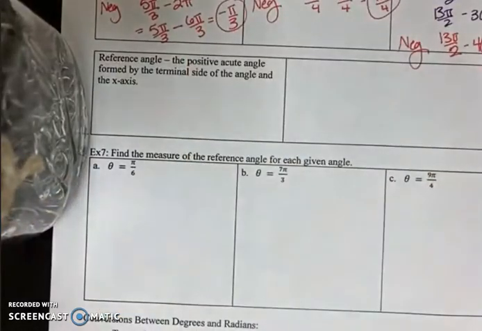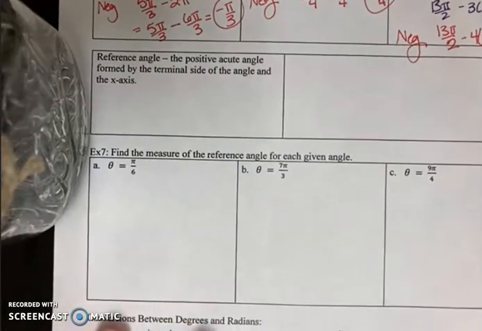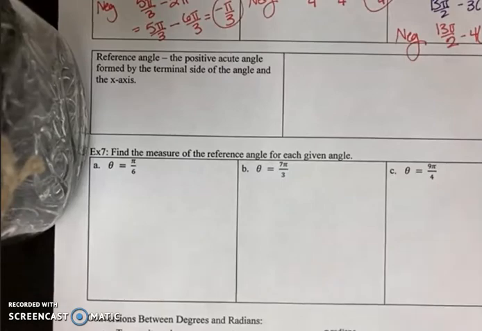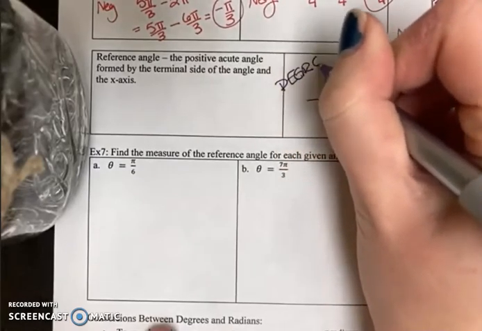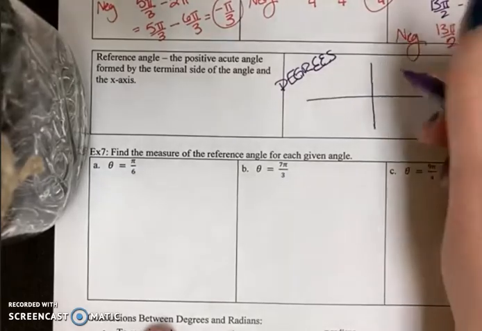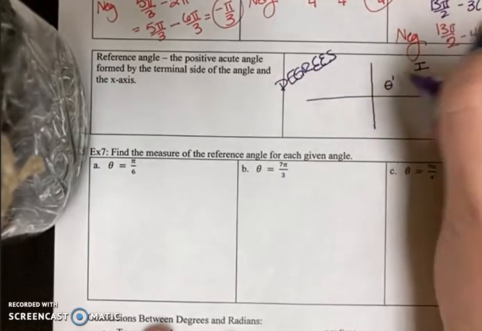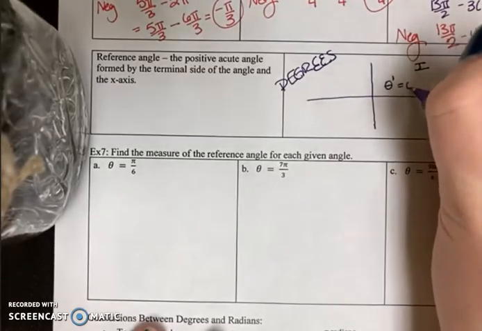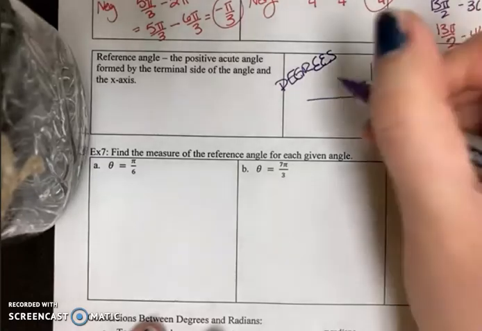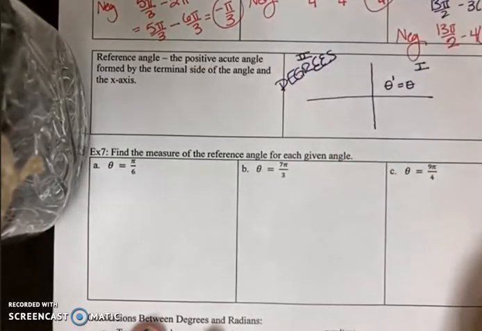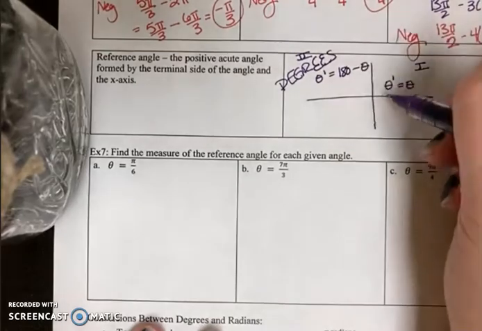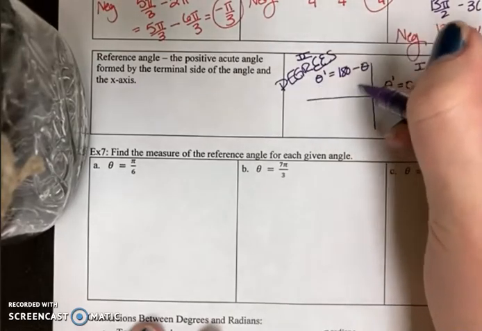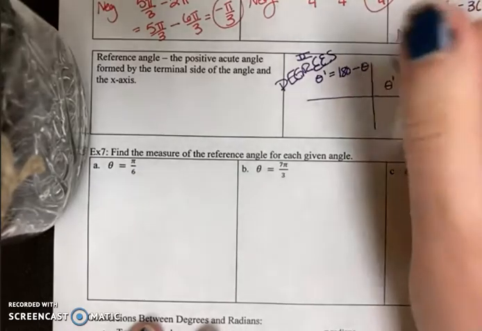Next, we have reference angles. Reference angles in degrees, you had different rules. I'm going to go ahead and remind you because we have the time and it doesn't hurt at all. If you're doing degrees, if it's in quadrant 1, theta prime, that's the notation for a reference angle, is equal to theta. If it's in quadrant 2, theta prime is equivalent to 180 minus theta, because here's 180, a straight line, and we're going to have to subtract whatever theta was in order to get the section we want.